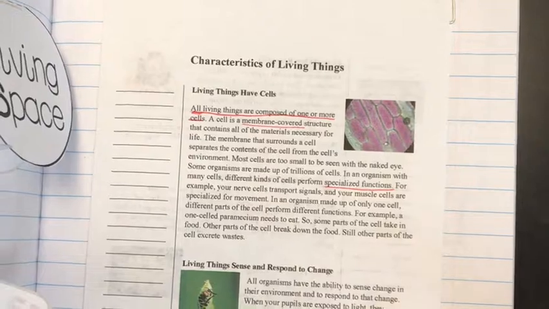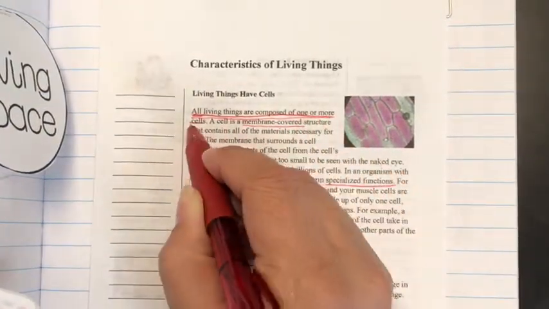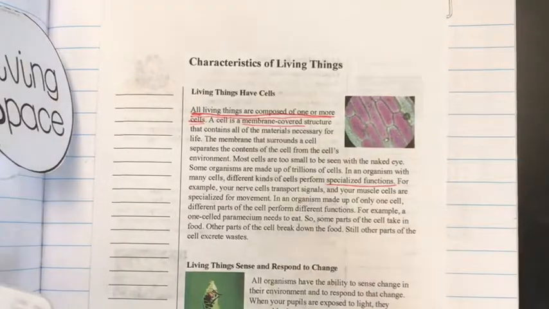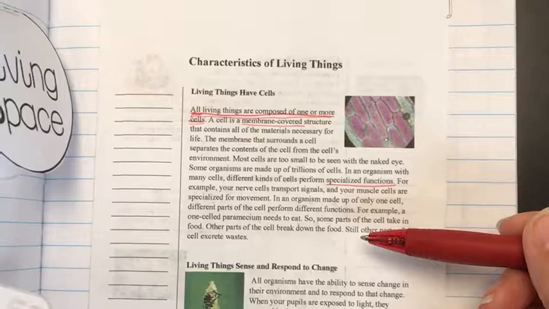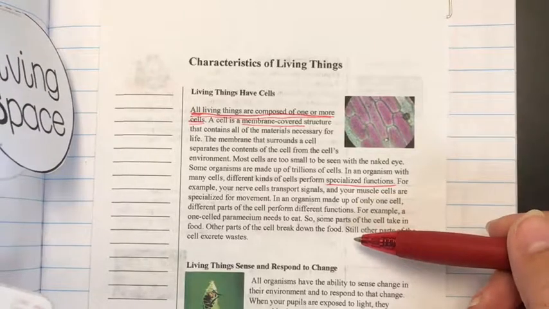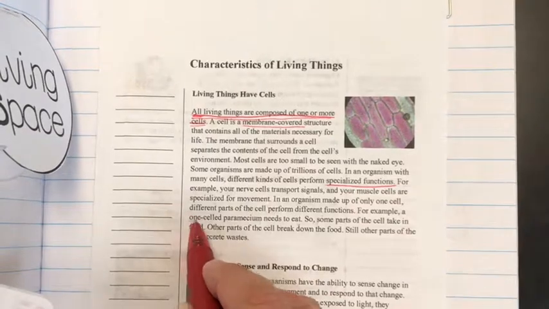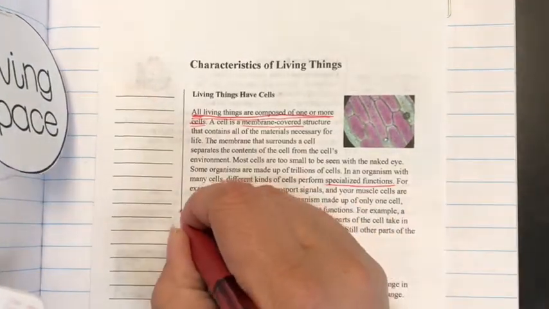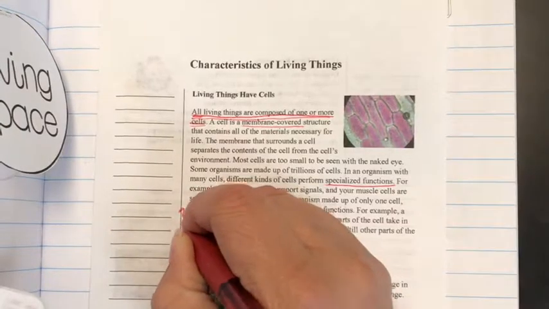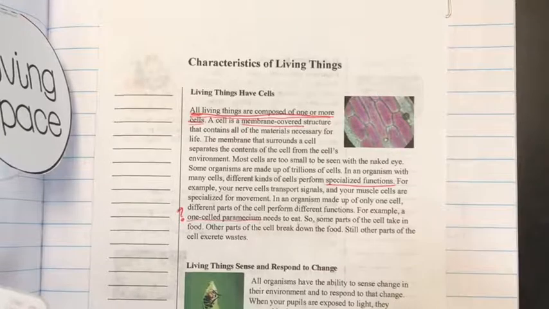So our main idea on this one, our big double underline, is all living things are composed of one or more cells. And then we single underline important vocab words. You might find some other things in here that are important too, so feel free to do that. Now if there's anything in here you're not sure about, like let's say one-celled paramecium, that might be a word that's new to me. So I can put a little question mark here to the outside, and go look that up in a bit and come back to it later.